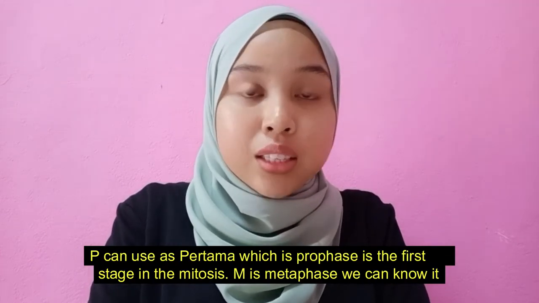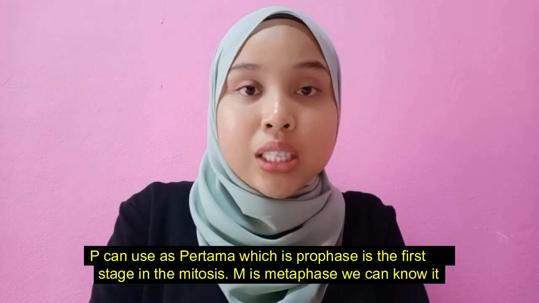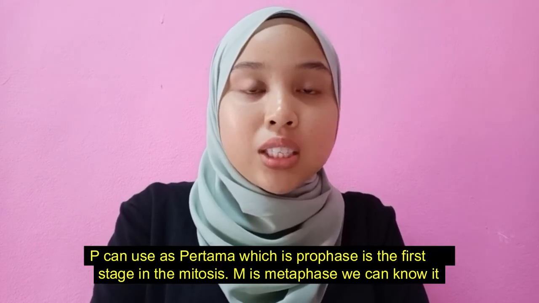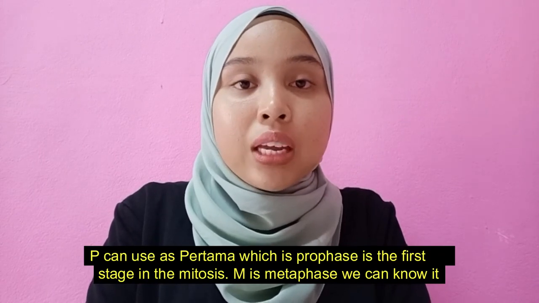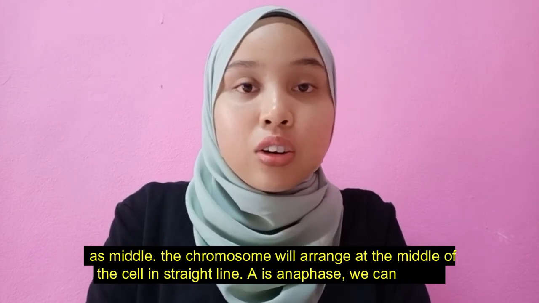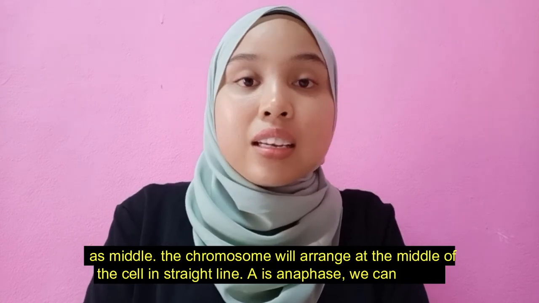To make it easier to remember the mitosis process from PMAT, we can construct a mnemonic. P is for prophase, which in Malay we can use as pertama, because prophase is the first stage in mitosis. M is for metaphase, which we can remember as middle, because the chromosomes arrange at the middle of the poles, in a straight line.